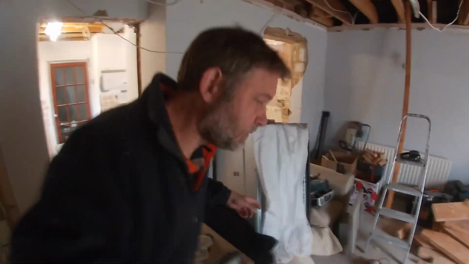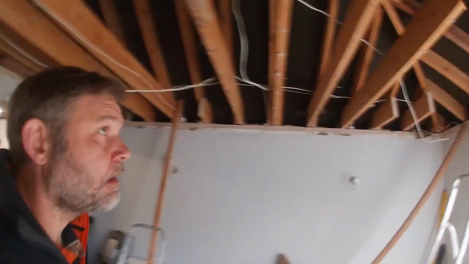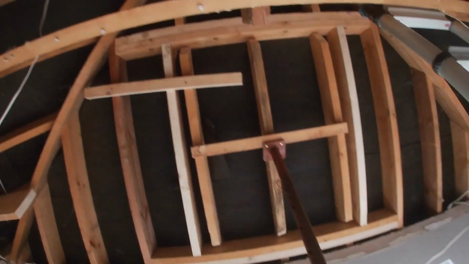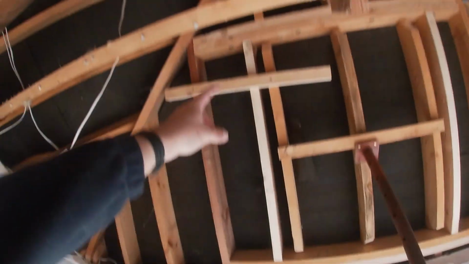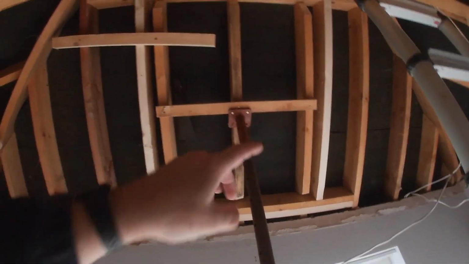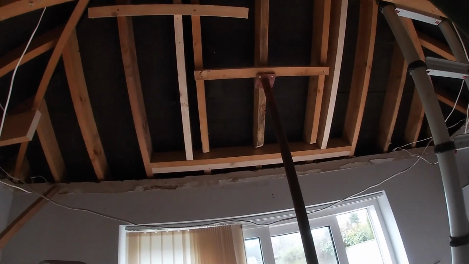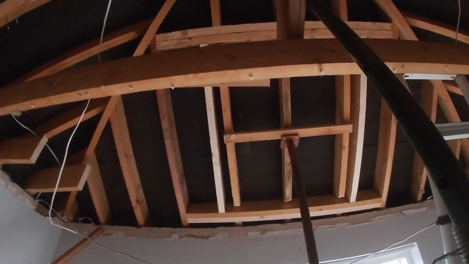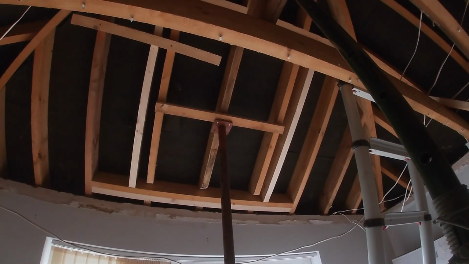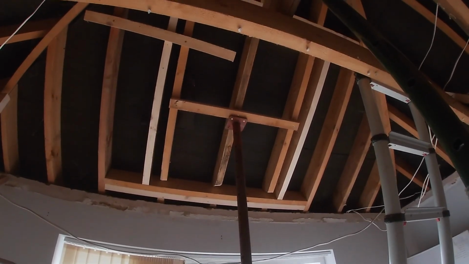Morning. Let's check out what we've done. You can see we've got this beam here and that one, a newish looking two there. They're going to be the frame for the window. I'm going to try and fit most of this from the inside without having to go outside. That's the plan.